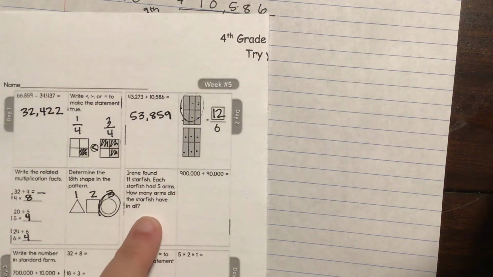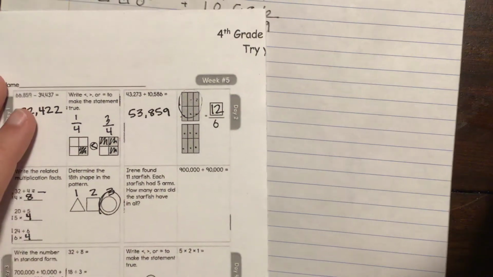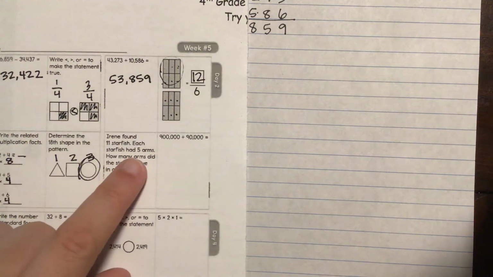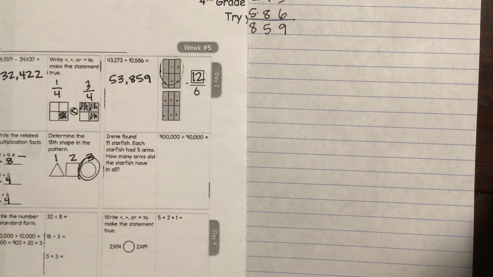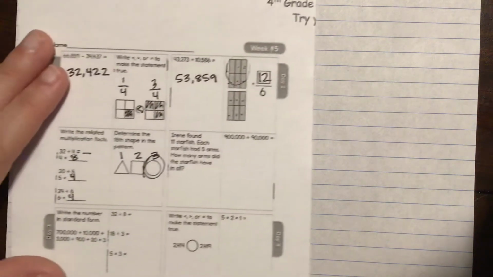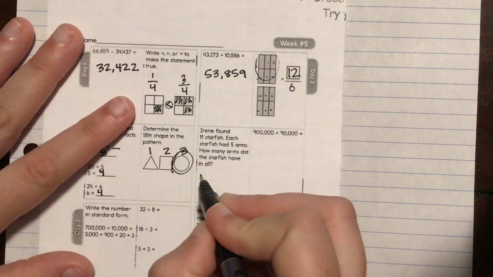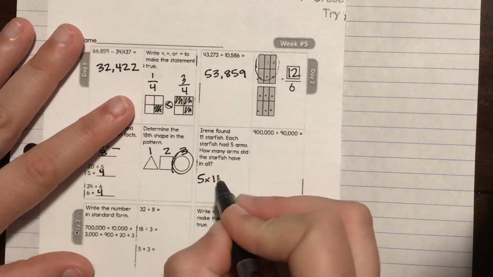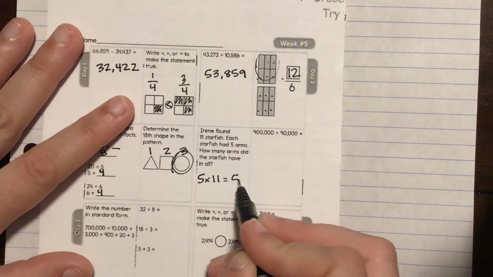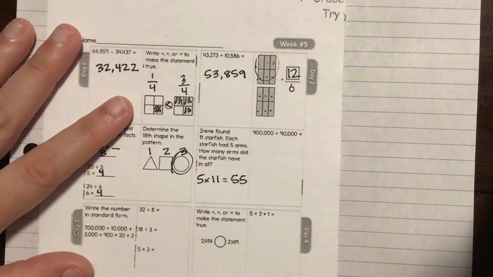Irene found 11 starfish. Each starfish had 5 arms. How many arms did the starfish have in all? That in all a lot of times makes us think we need to add. And we could add for this one. We could add the 5 arms 11 times. But if you listen to those words, I'm saying 5, 11 times. And that tells me that's a multiplication equation. 5 arms, 11 times. And 5 times 11 equals 55.